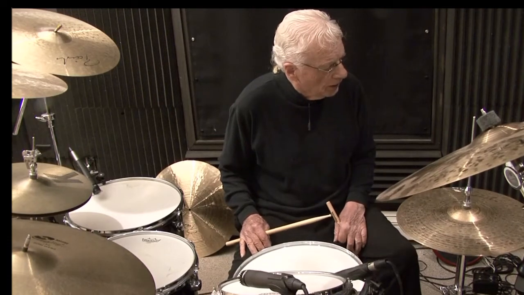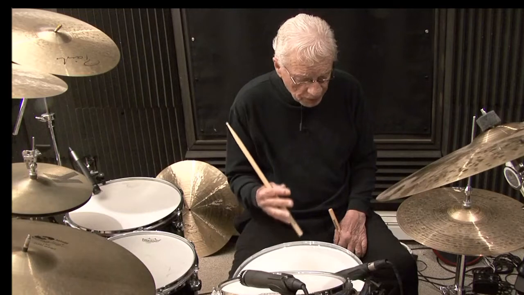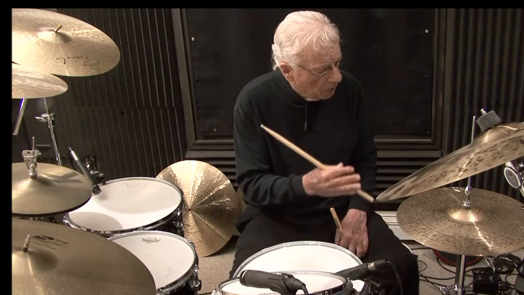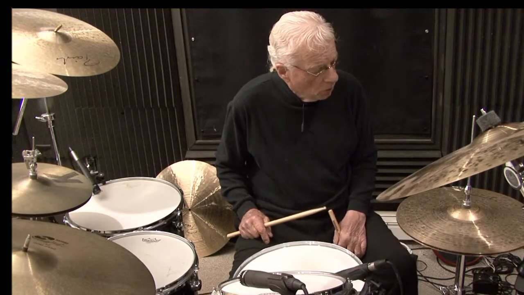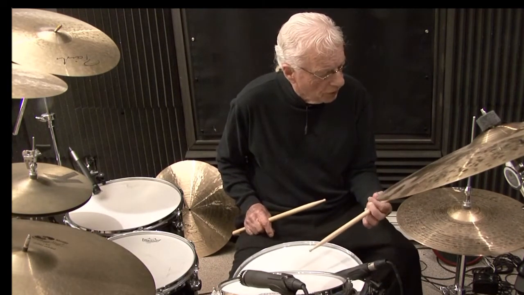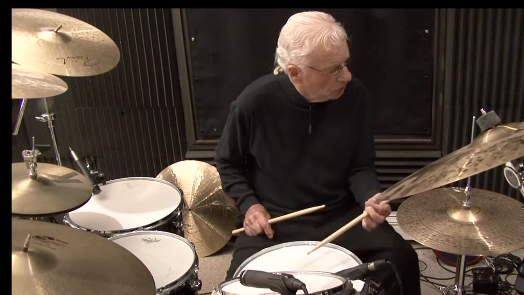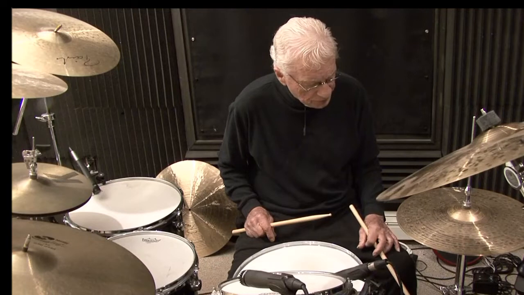So now, I'm going to take the bass drum part, the snare drum part, and the hi-hat part only. Here we go for line 1 of stick control book. 1 and the, 2 and the, 3 and the, 4. Sorry. 1 and the, 2 and the, 3 and the, 4 and a simple process.